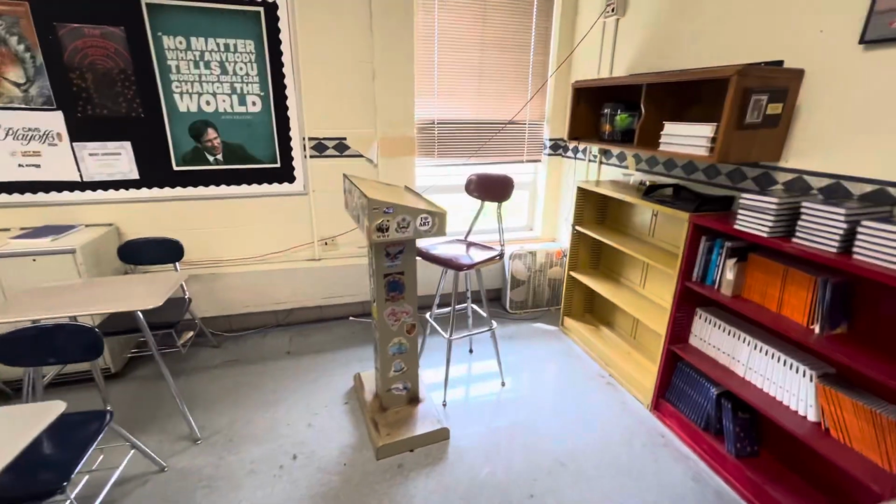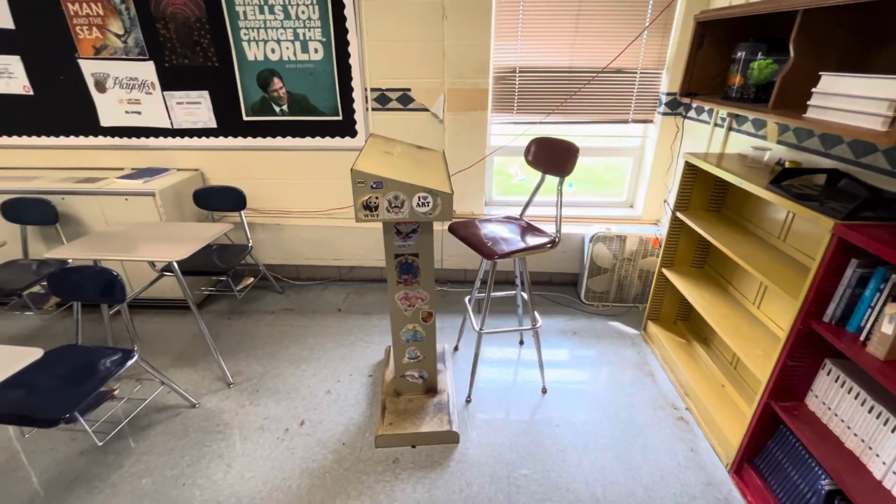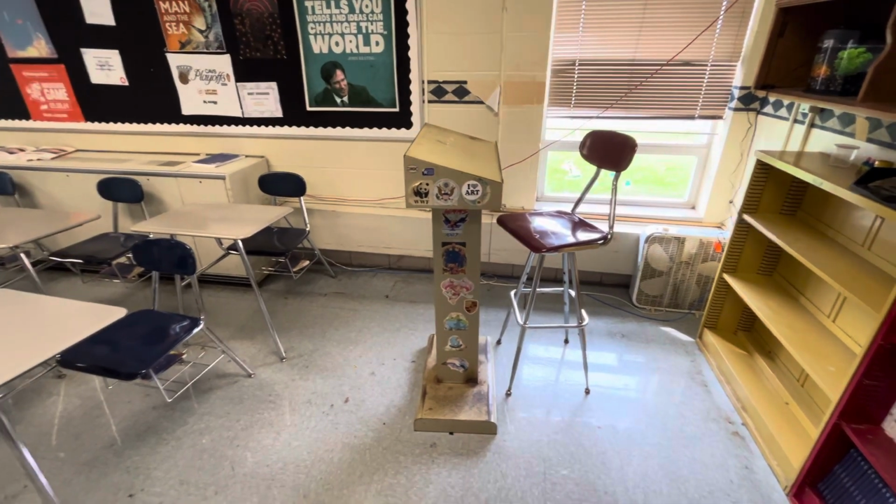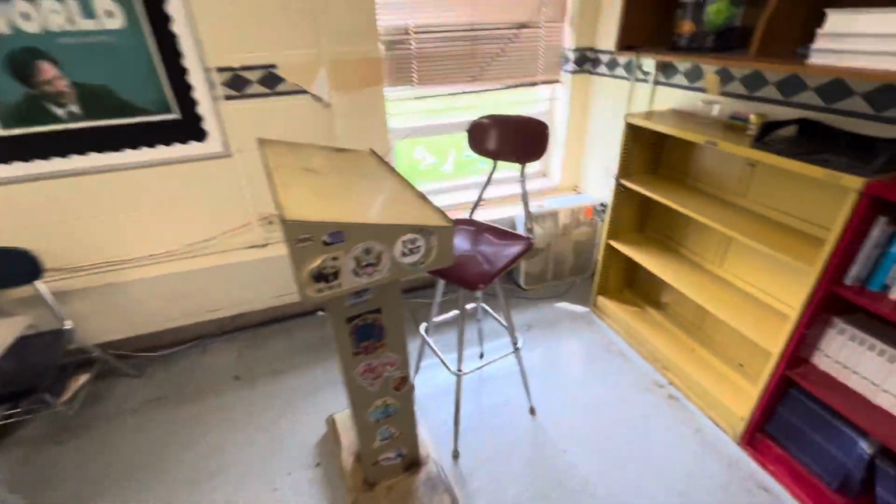I've got this podium that was literally left in this classroom when I moved in here. Sometimes I would teach from it, but I usually am not sitting still when I'm teaching. I'm walking up and down this aisle back and forth. So I always allow a kid to sit up here. I usually have 1 or 2 kids.